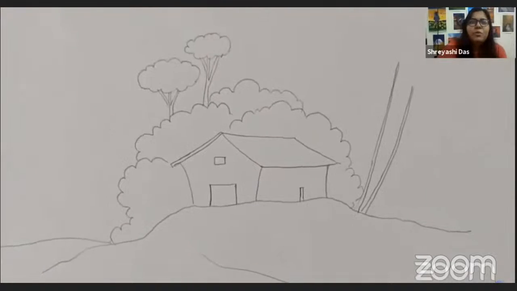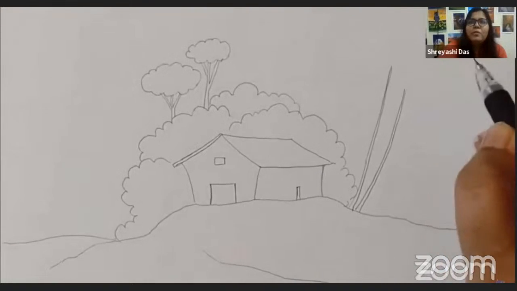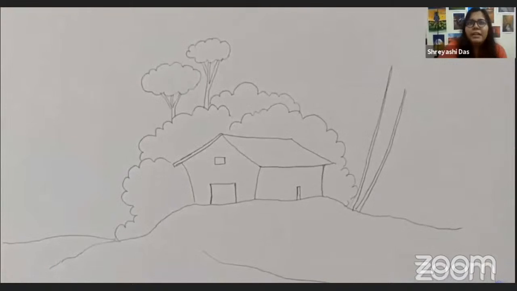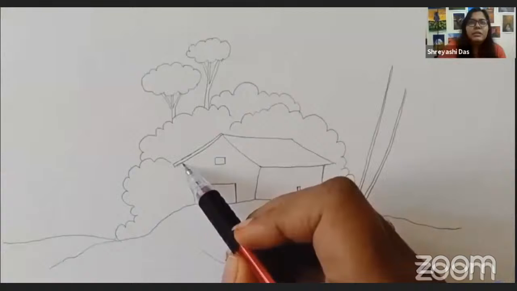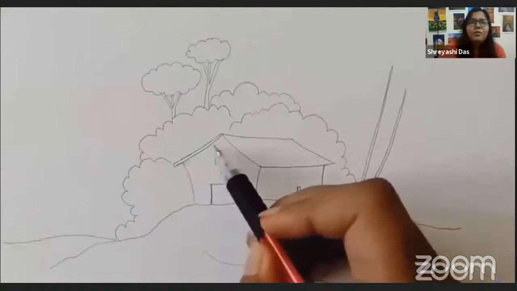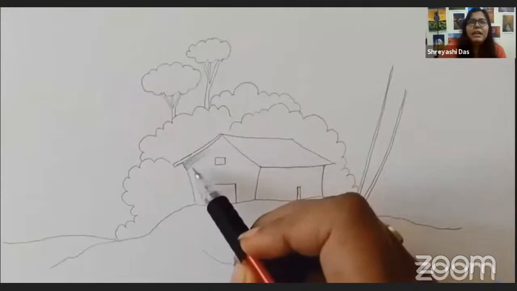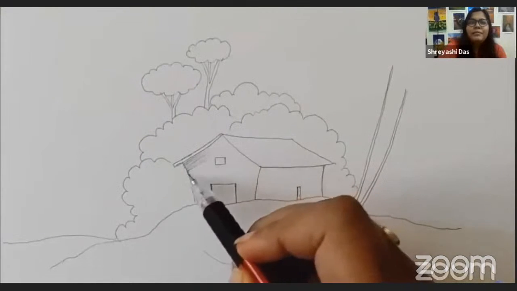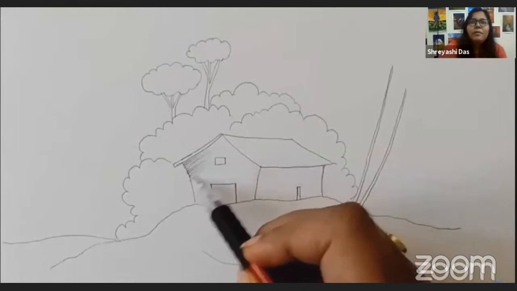Okay, so just see what we'll be doing. With the same thin pencil, we will make the strokes just like we did with the ball in the first lesson. In the initial lesson, what we did with the ball, same thing we are going to do with the house. Just see how my hand will move. The same ticking thing, right? Just see how much of the house I'm covering. Just the same thing that I did with the ball.